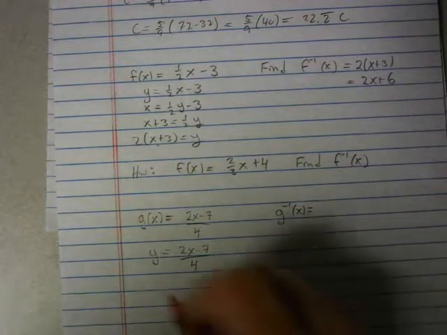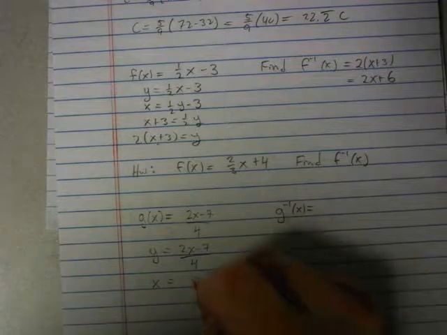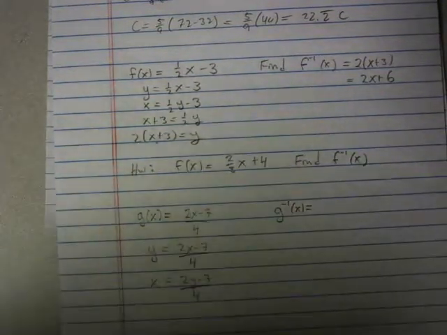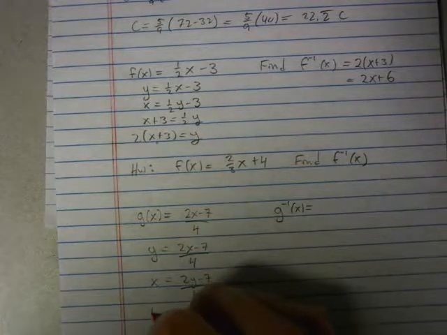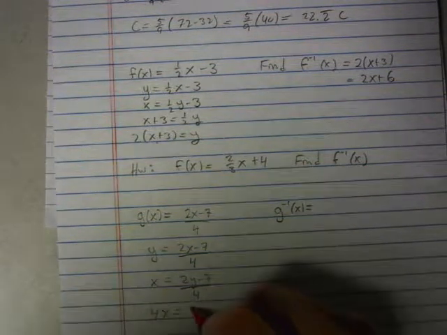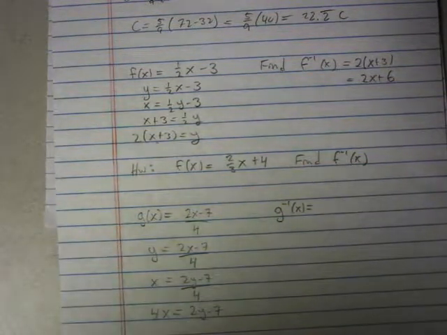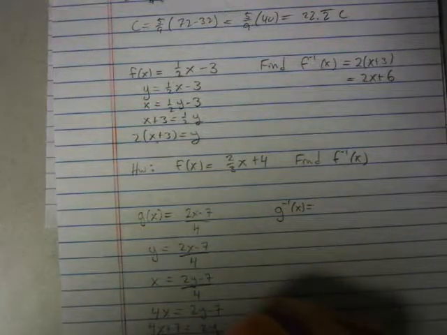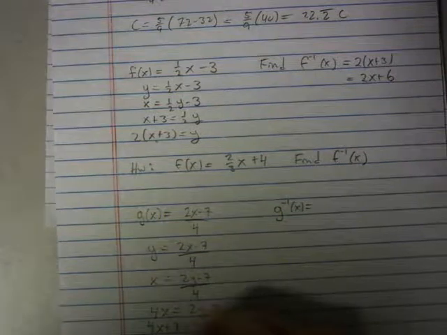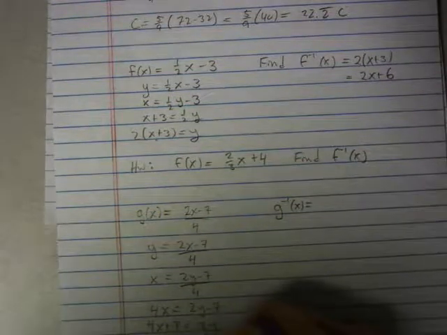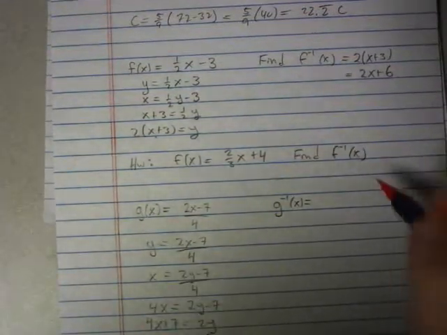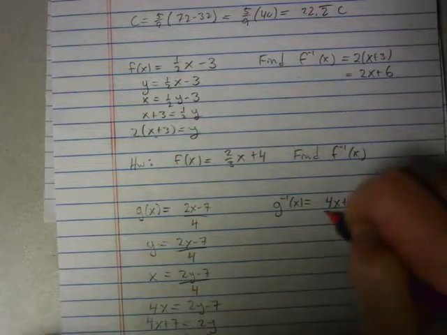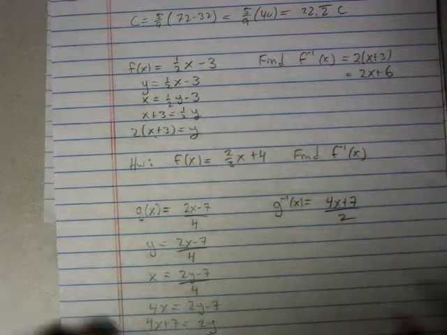And then I would switch my x and my y. And then I've got to get the y all by itself. To get the y all by itself, I would start by multiplying by 4. And then I could add 7. And finally divide by 2. So my final answer would be g inverse of x is 4x plus 7 over 2.